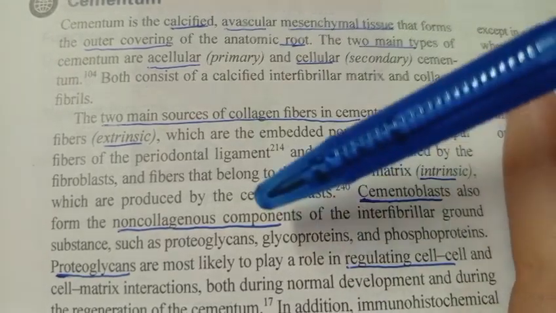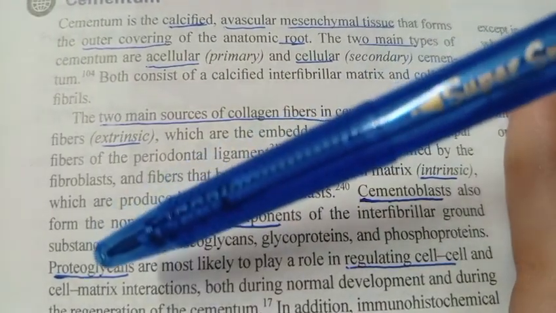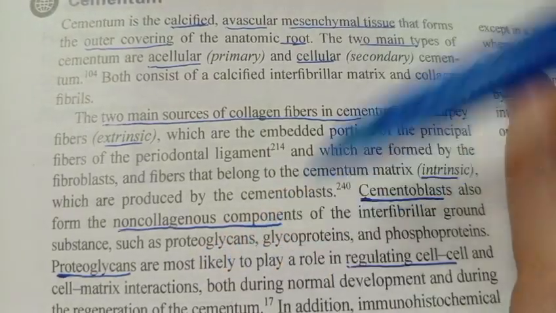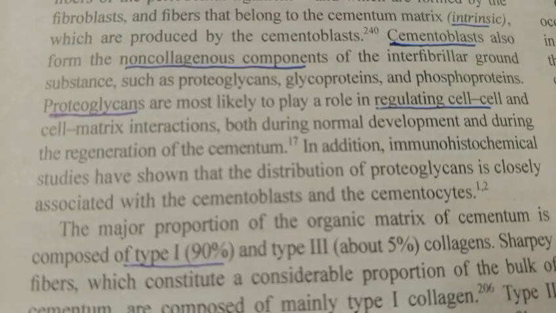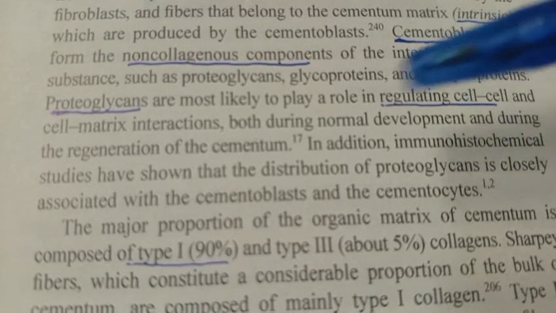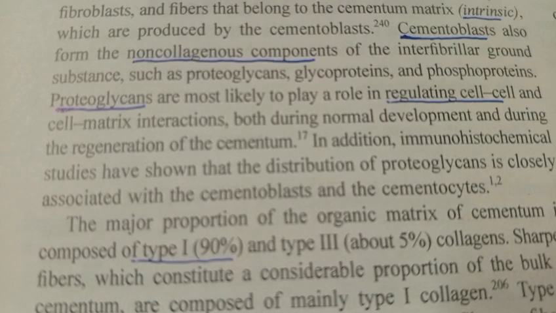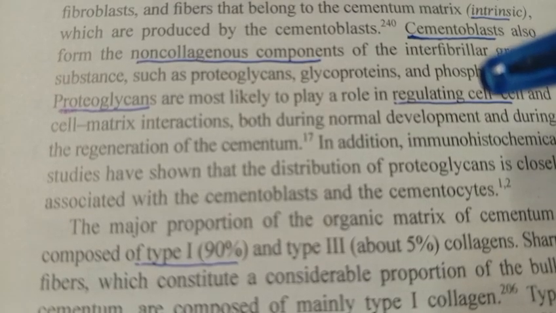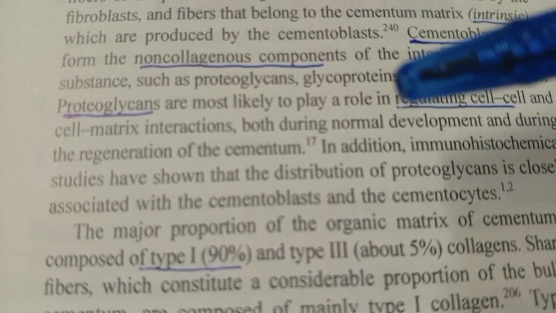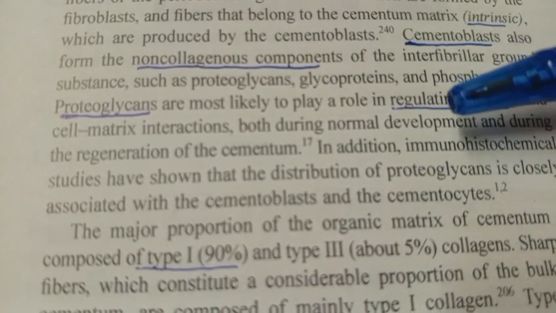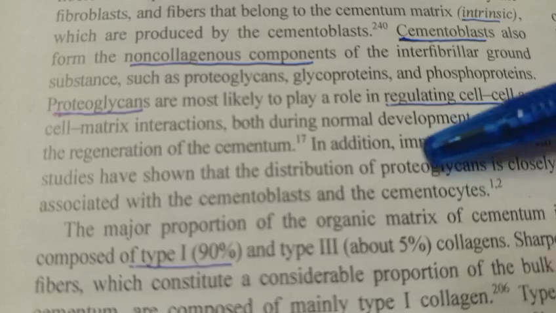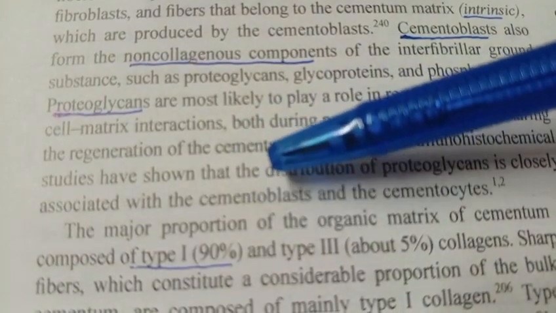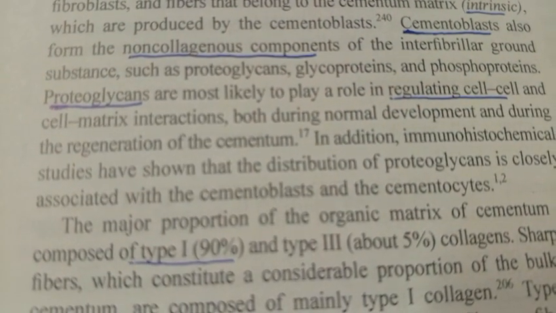They have different types of ground substance. Proteoglycans play a role in the regulation of cell to cell and cell matrix interaction, both during the normal development and during the regeneration of cementum. In addition, immunohistochemical studies show that the distribution of proteoglycans is closely related to the cementoblasts and cementocytes.